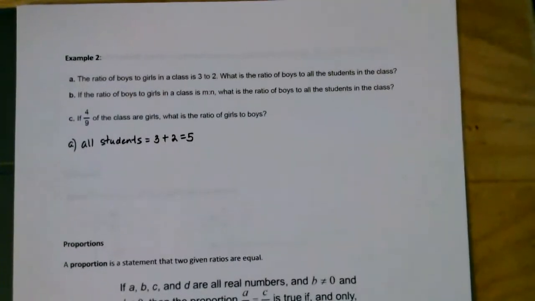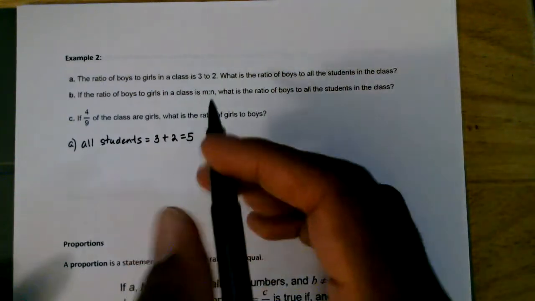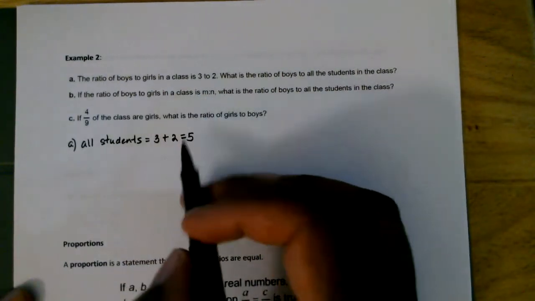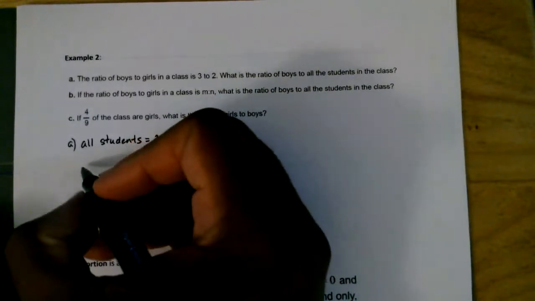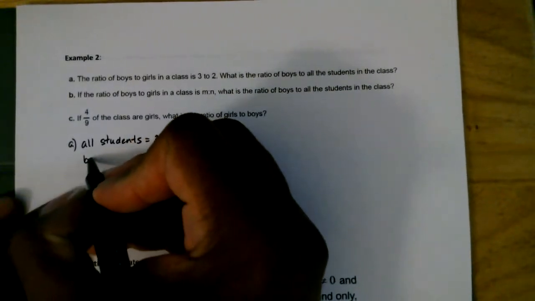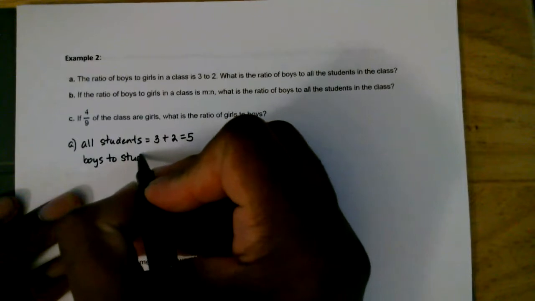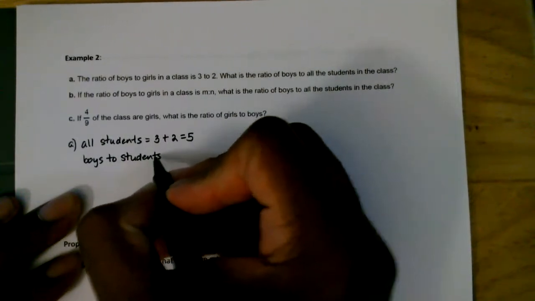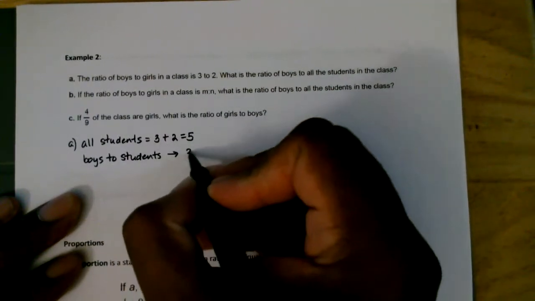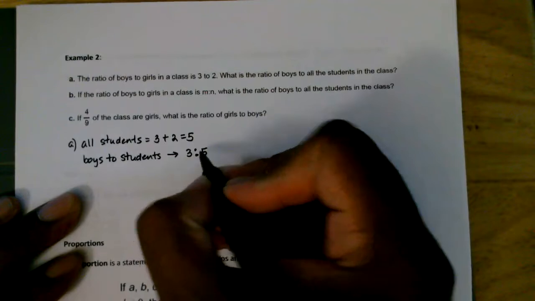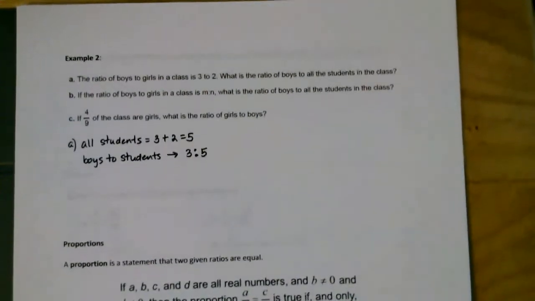So all students would be 5. So the ratio of boys to all students, that would be 3 boys to all students, which is 5. So for boys to students, that ratio would be 3 to 5.